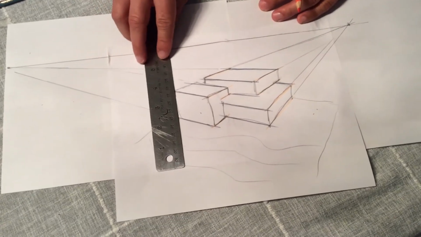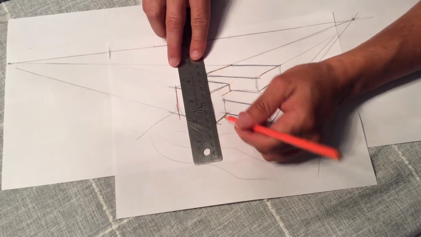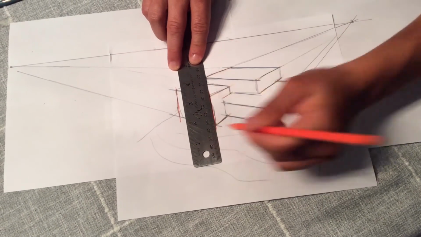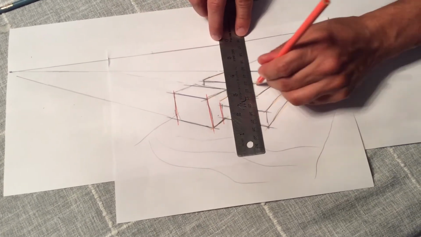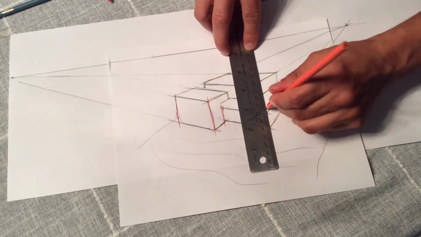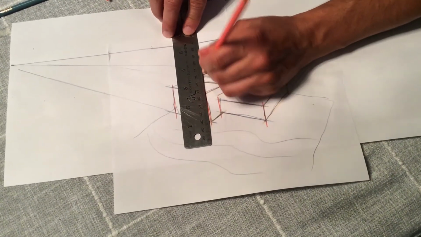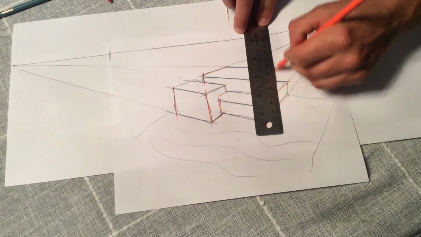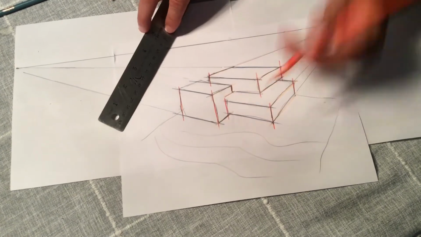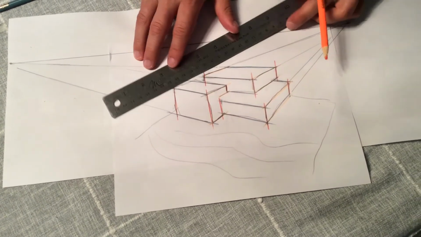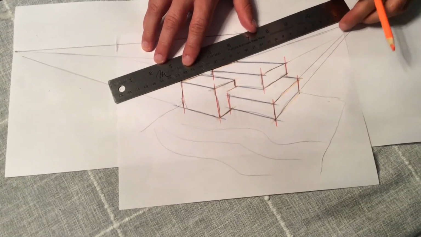Now I want you to do the vertical lines also, but what's pretty neat about these vertical lines is that they all should be straight up and straight down. And I think that's pretty much all of them.